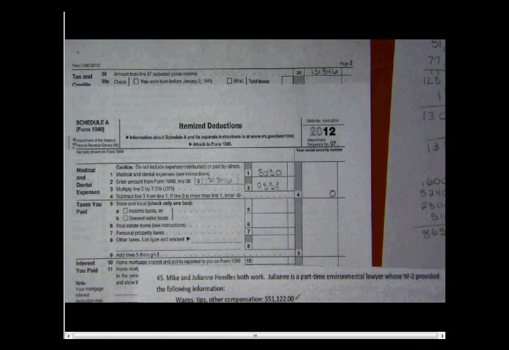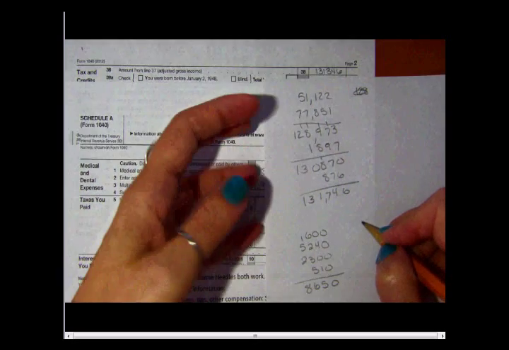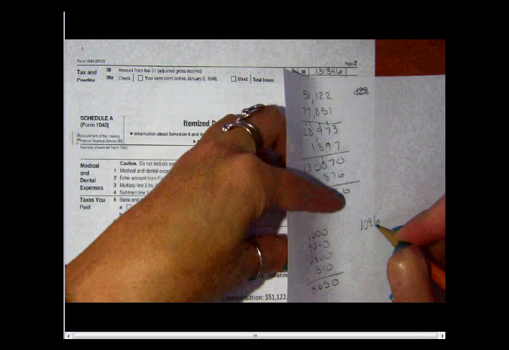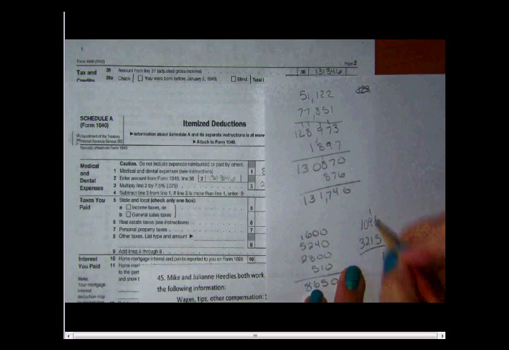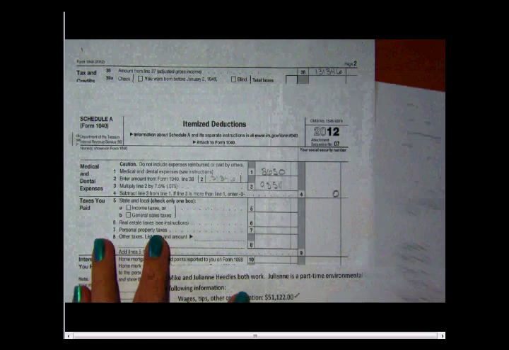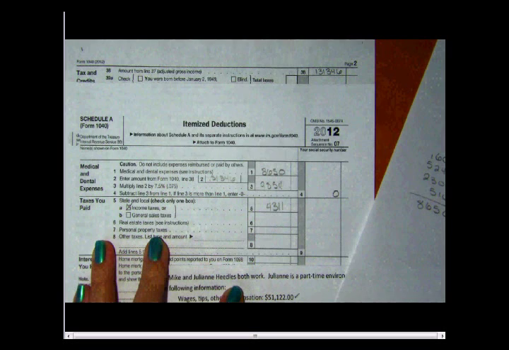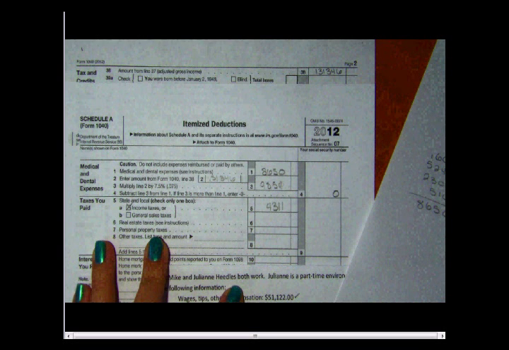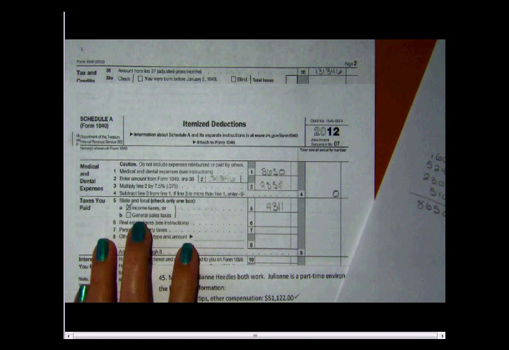So total state income taxes were $4,311, and those were state income tax. Now, you can deduct sales tax.